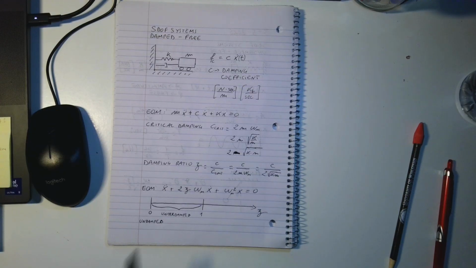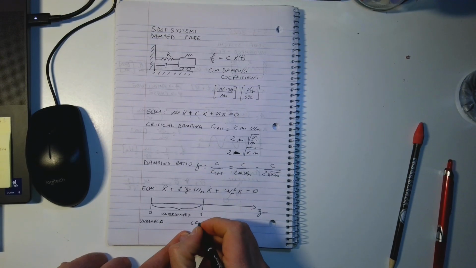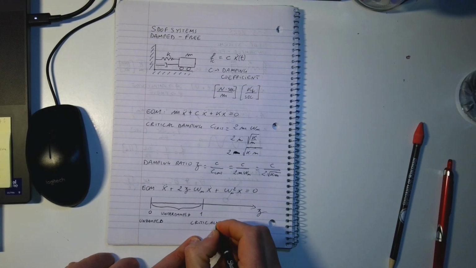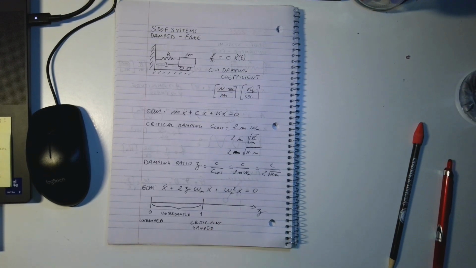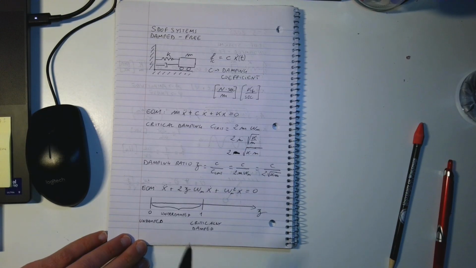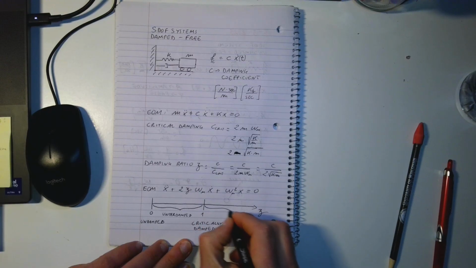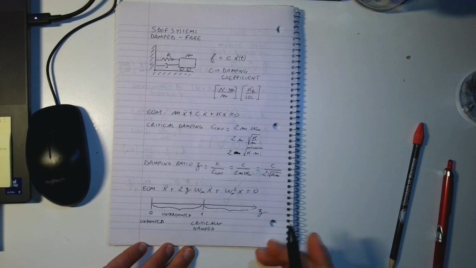In this case we talk about a critically damped system. And then we have the fourth situation, where zeta is greater than 1, so from here on, theoretically zeta can go to infinity. So in this case we talk about an overdamped system.